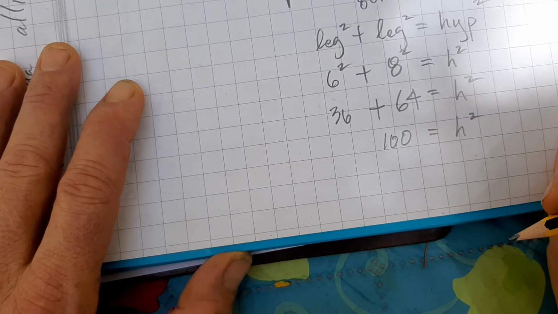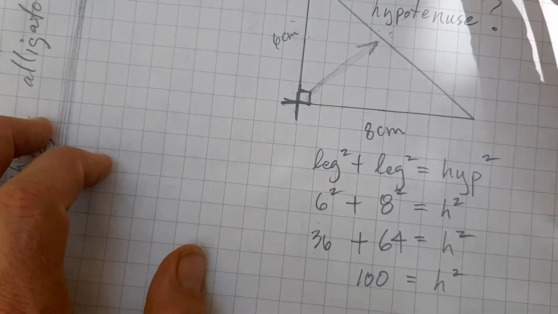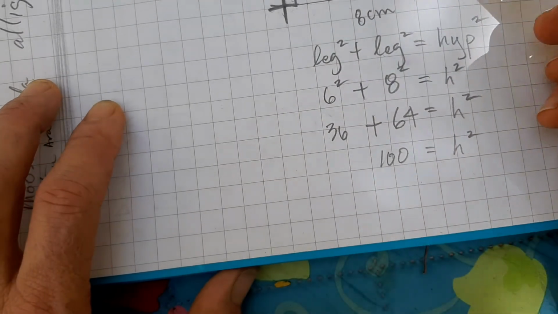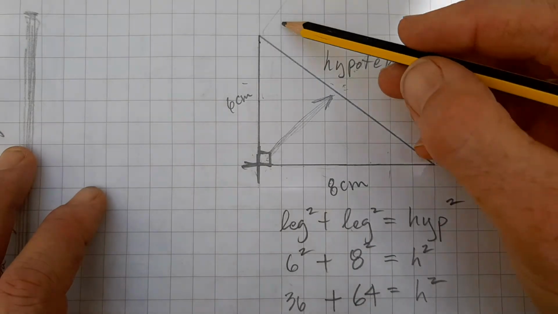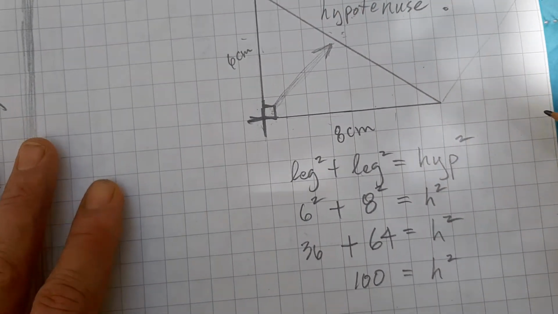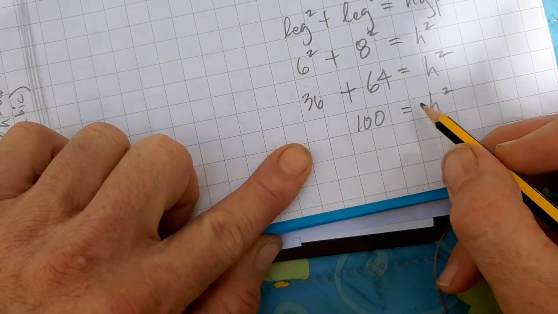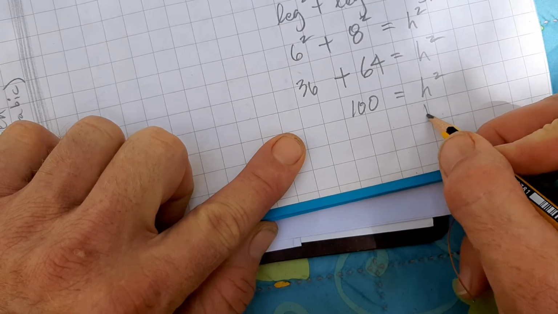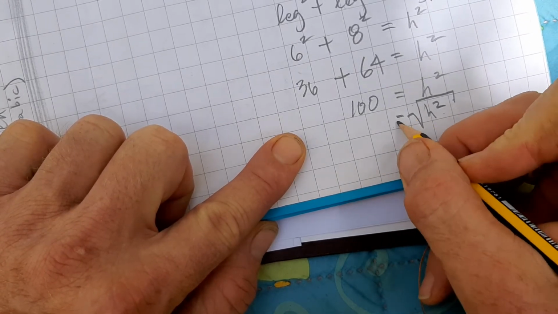Okay, so how do you undo squared? I just want h. Well, I want to know how long that is. I don't want to know what the square of it is. So the area of this square, if I drew a square up here, the area of that would be 100 units. All right, but I want to know the h, so I take the square root of both sides. I'll do that in a separate step. H squared, take the square root of square.